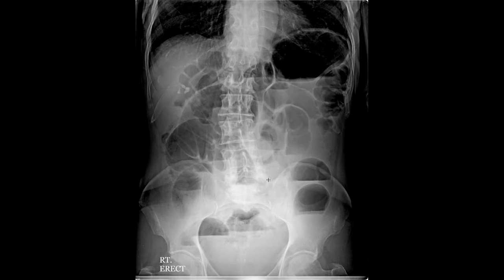Here we have high subject contrast. We have a very light structure, that's the fluid, and we have a very dark structure, that's the air. This is a characteristic of an air fluid level that indicates bowel obstruction. Okay, so this is what an acute abdominal series erect radiograph should look like.